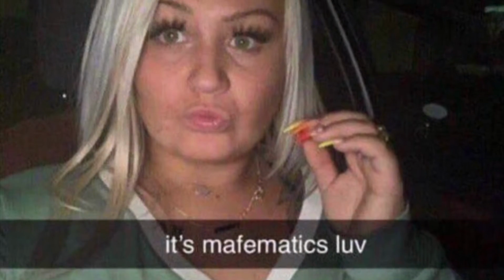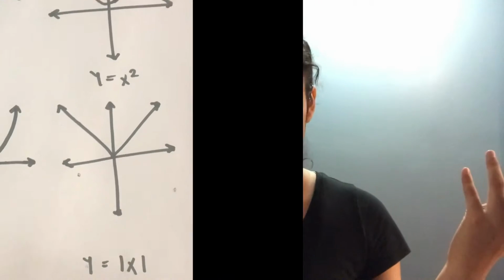So yeah, basically what I'll be doing today is just showing you guys how to identify the intervals where a graph is increasing or decreasing. So if you want to find out about all that good stuff, stay tuned because we're going to do that.